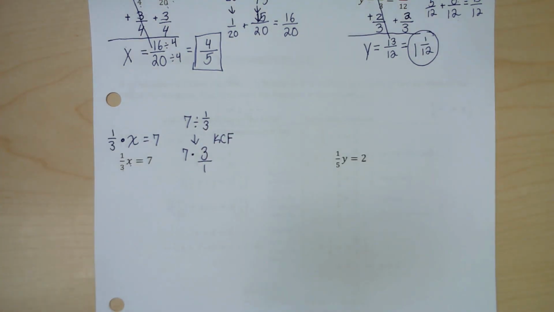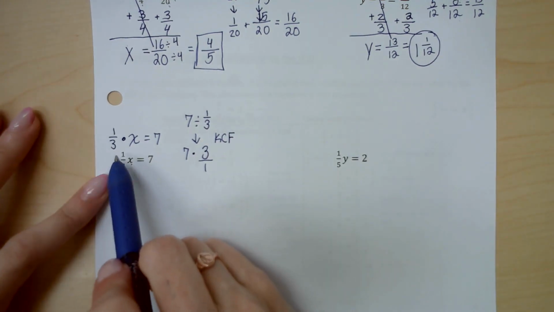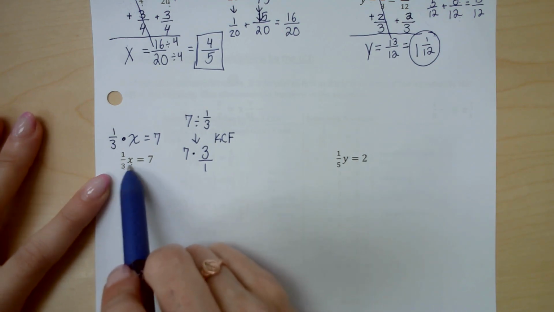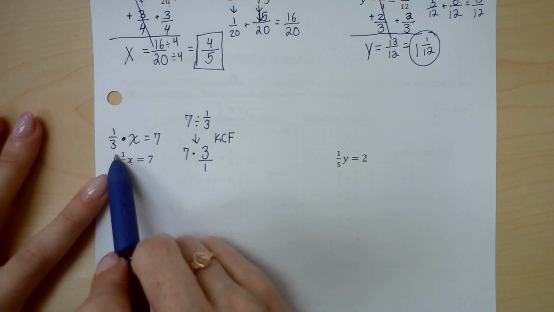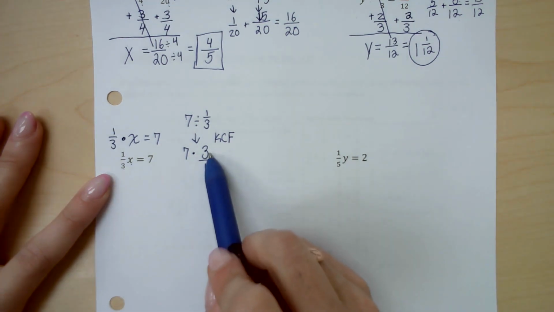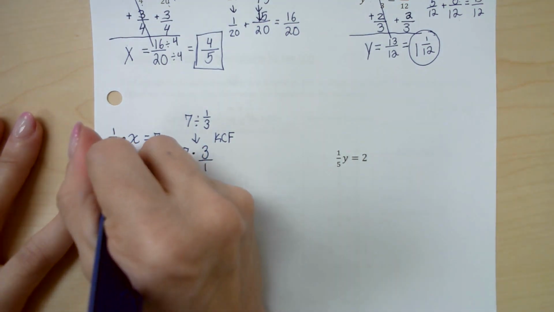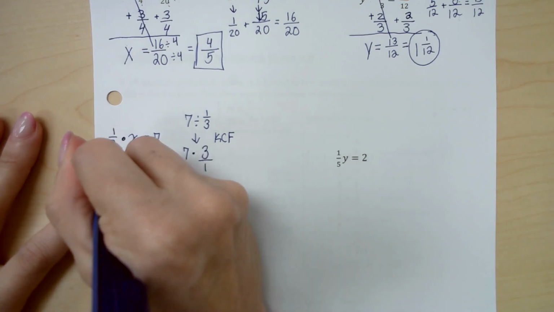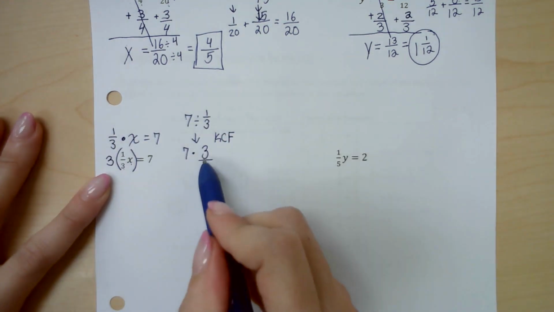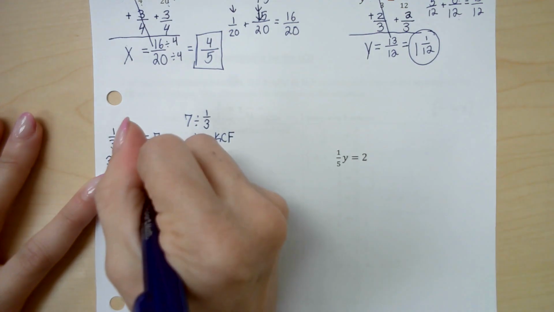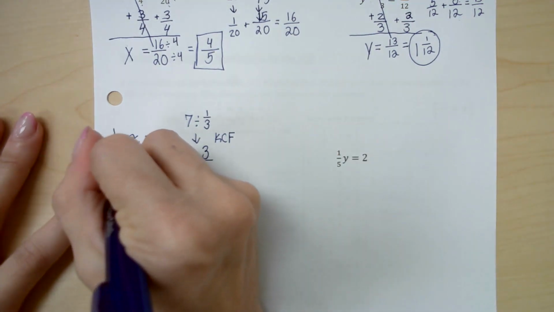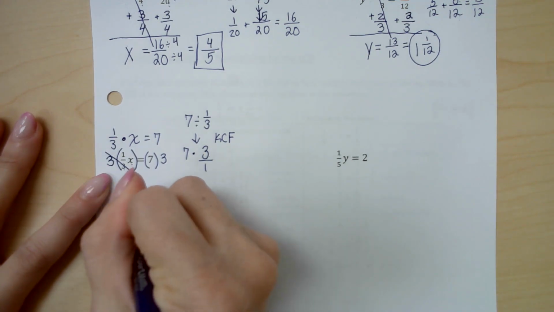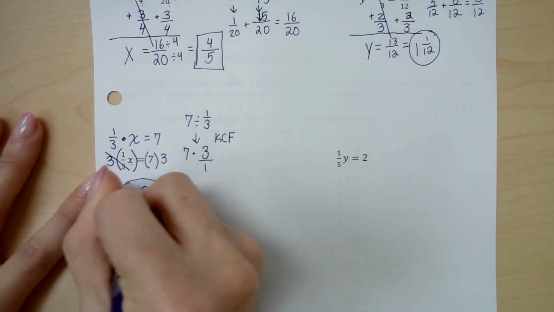So to cut out some of those steps, when we see 1/3 x and we're trying to separate them, we know that we can cancel them out by multiplying by the reciprocal. So here I'm going to multiply by 3 because that's the reciprocal of 1/3. So here we multiply by 3. So we get x equals 21.